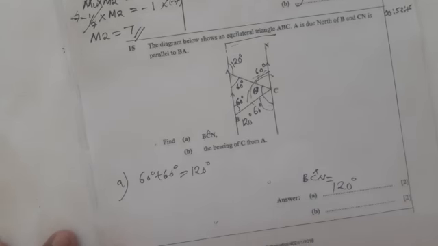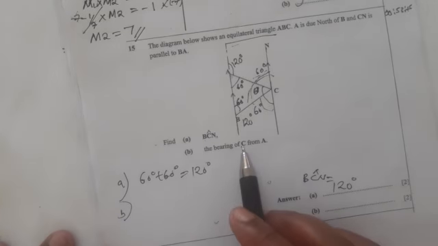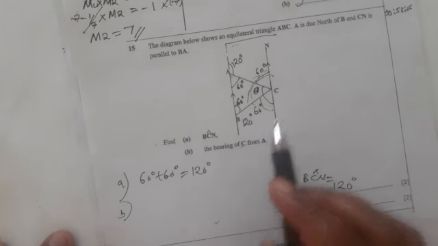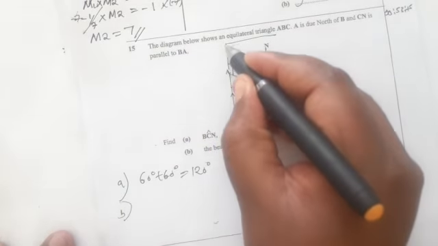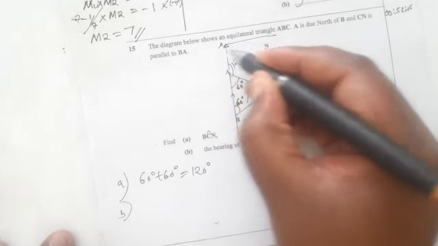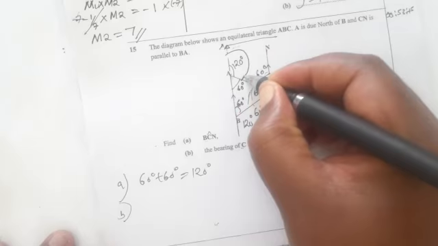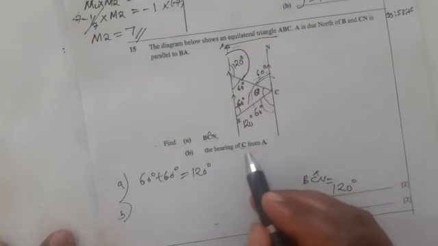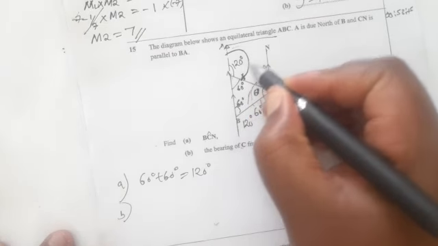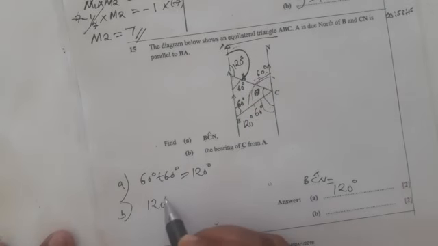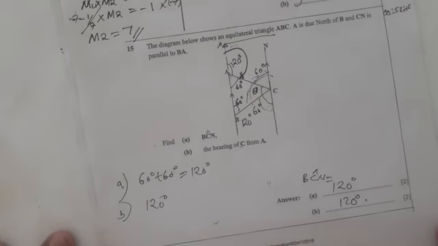What is B now? B, the bearing of C from A. So you go to A and draw a north pole like we've done here. You must move from the north pole in a clockwise direction until you meet line AC. What is our angle here? The angle that is there is also 120 degrees. So this is 120 degrees. That's how simple these things are.